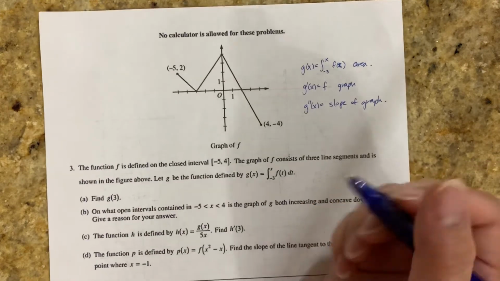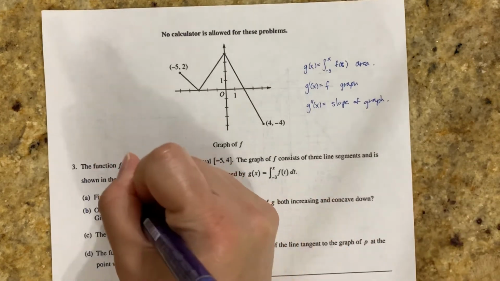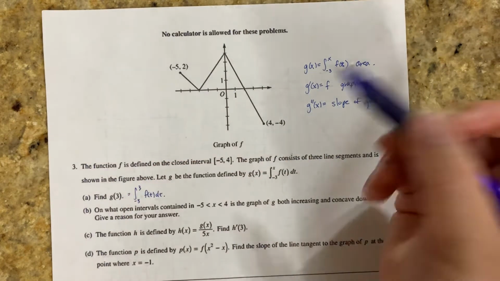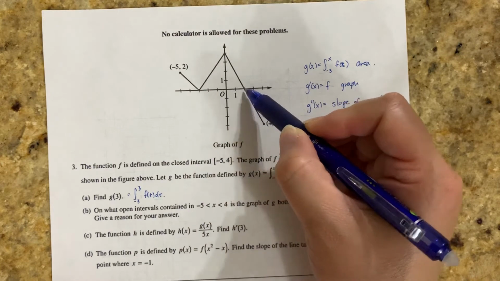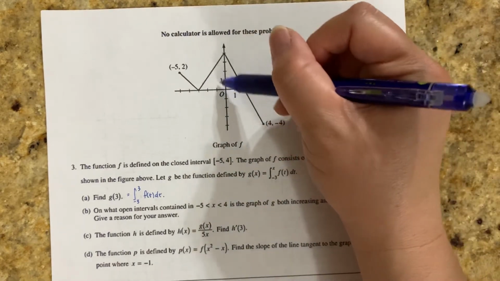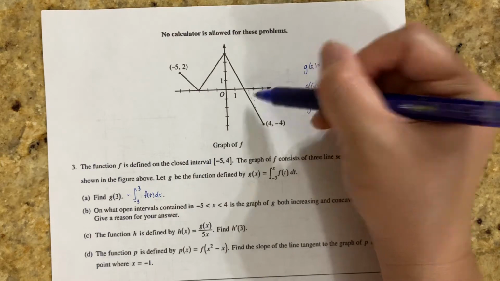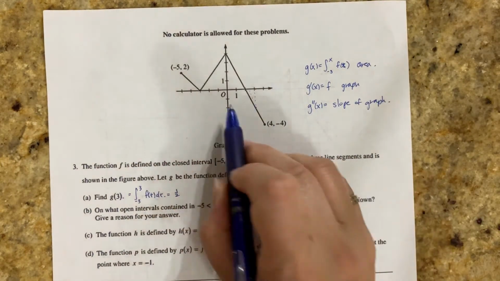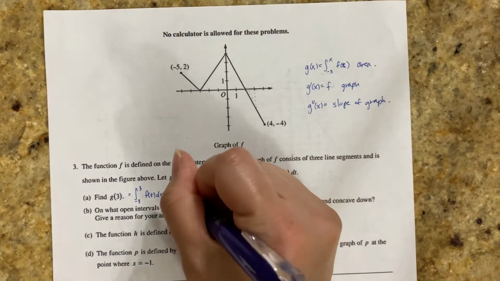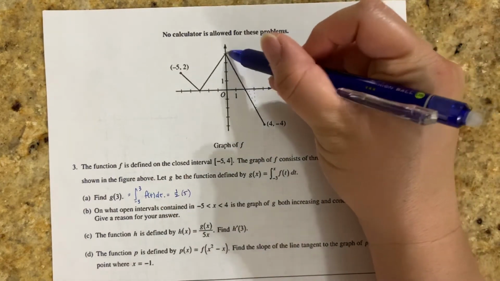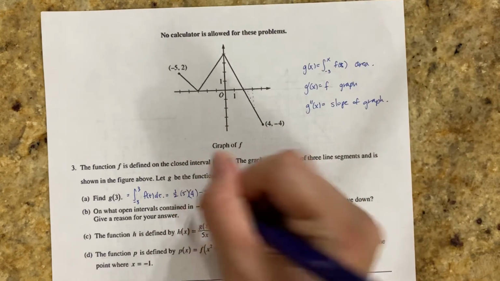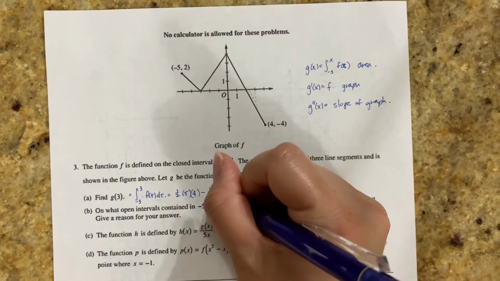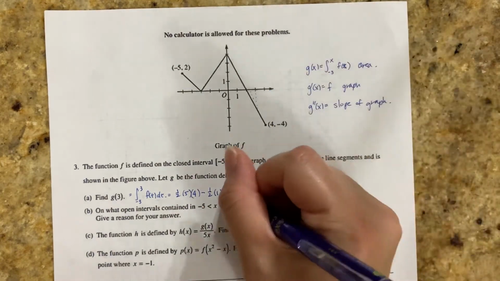So part A says find g of 3. Well, g of 3, I'm just going to follow this direction. It's equal to the integral from -3 to 3 of f of t dt. So I want the area from -3 to +3. That means this triangle and this triangle, but that triangle is going to be negative. So that's equal to 1/2 base, 1, 2, 3, 4, 5, times height, 1, 2, 3, 4, minus, because it's on the bottom here, it's negative, the triangle, 1/2 base, and then height is 2.